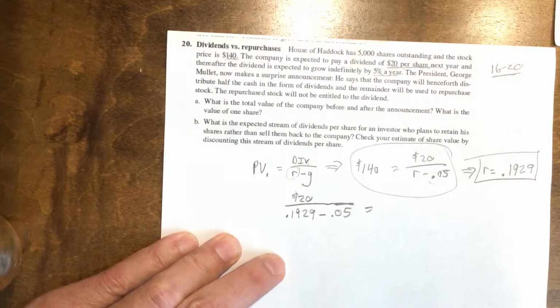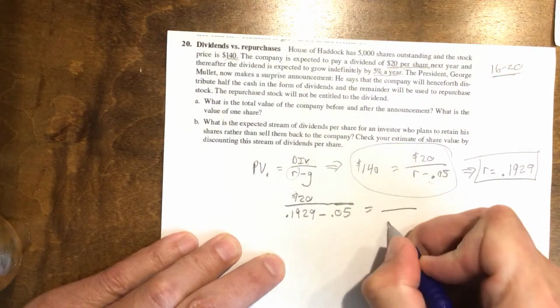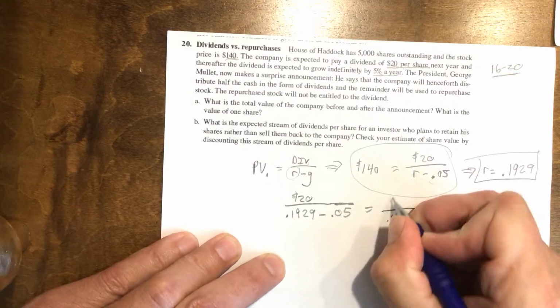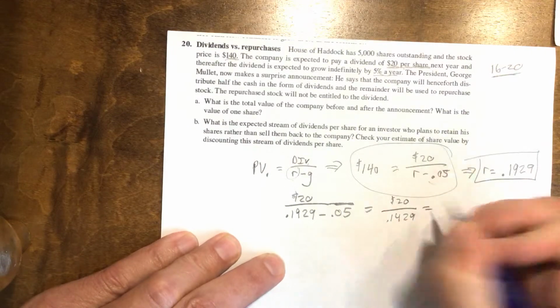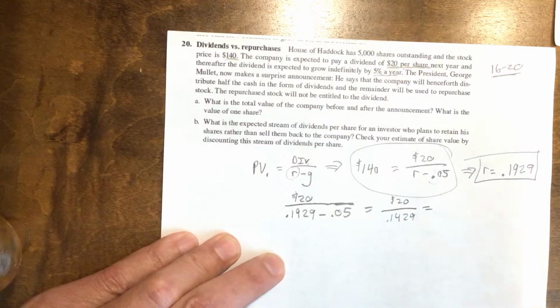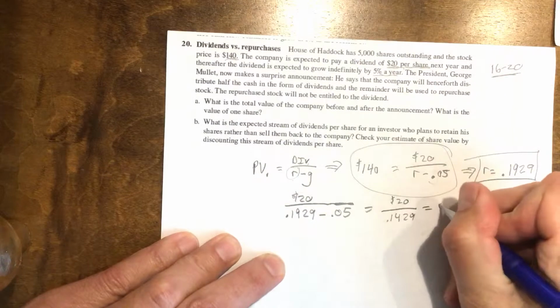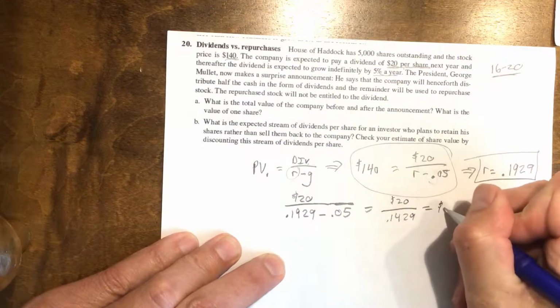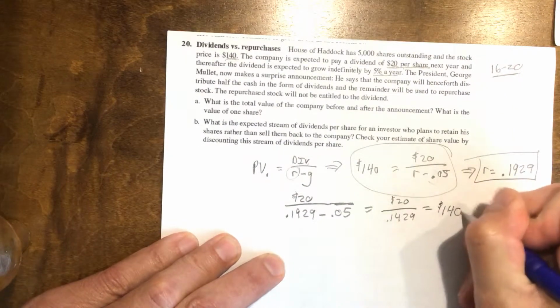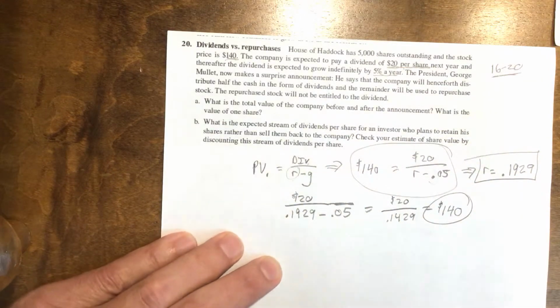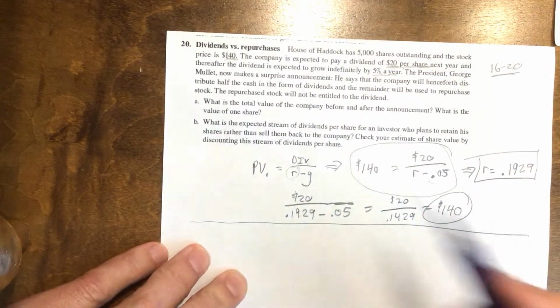And there's probably going to be some rounding error here, but 0.1929 minus 0.05 gives you 0.1429, and 20 divided by that gives you pretty close to $140 per share. So that checks.